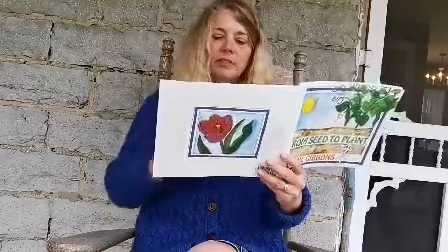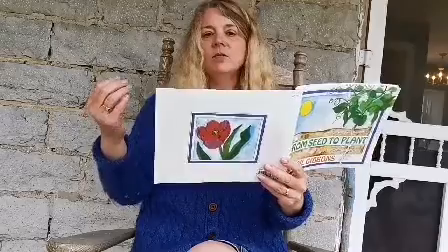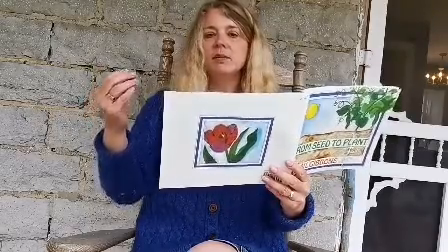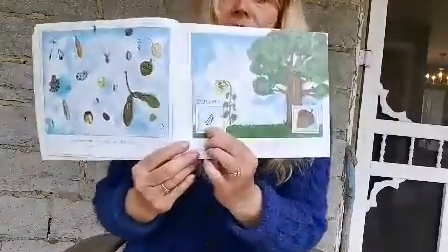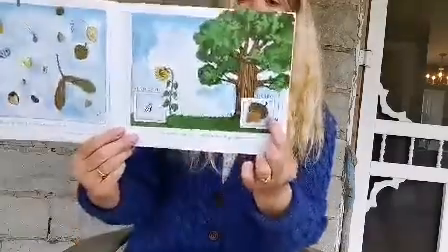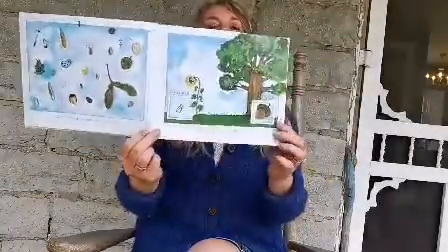So seeds come from a plant, and those seeds can make a new plant that's the same as the plant that they came from. So a sunflower seed would make a sunflower, and an acorn would make an oak tree, because acorns come from oak trees and sunflower seeds come from sunflowers.